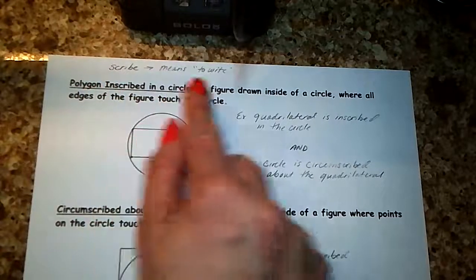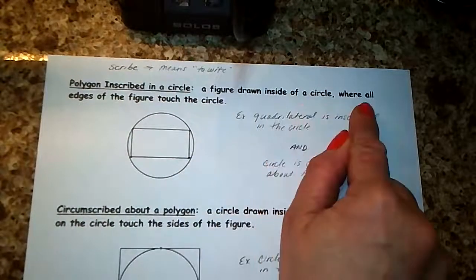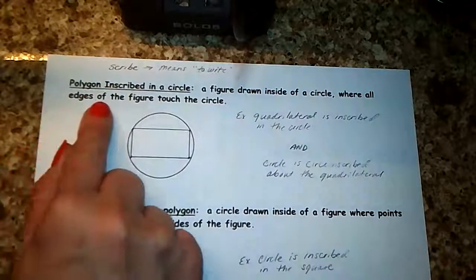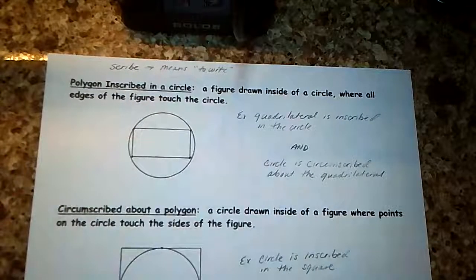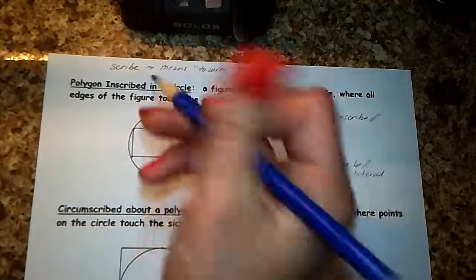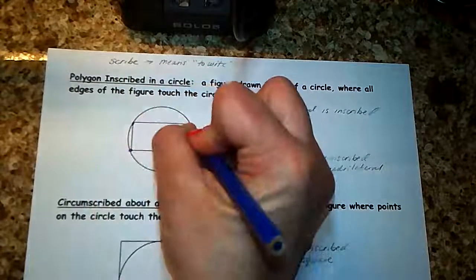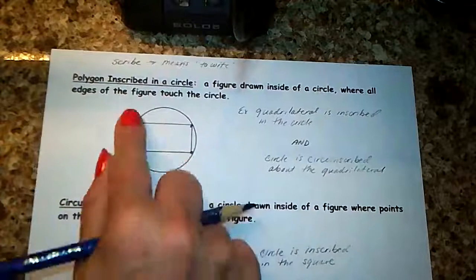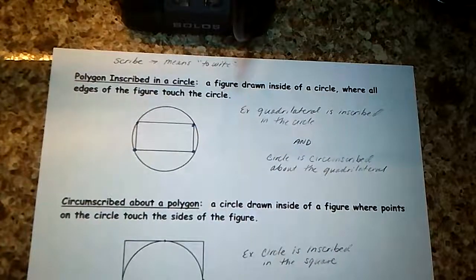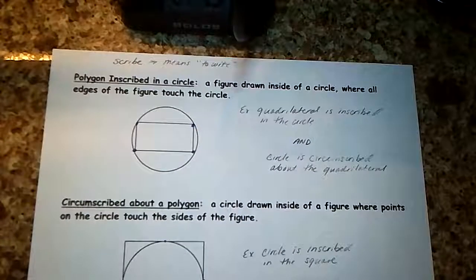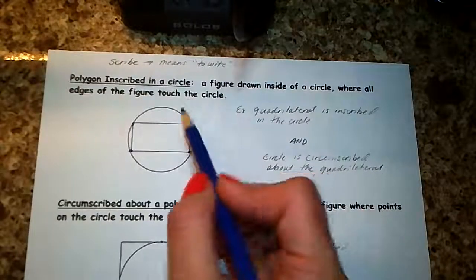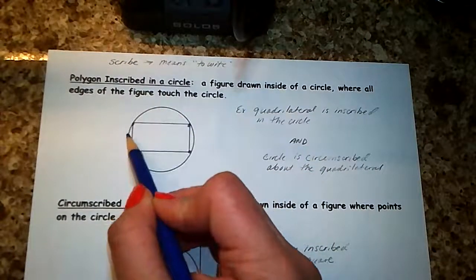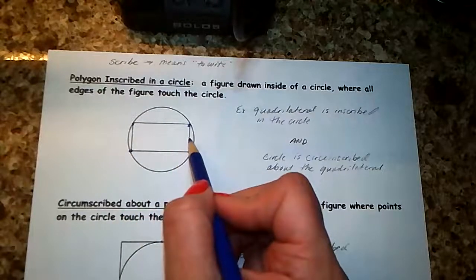A polygon inscribed in a circle is basically a figure drawn inside of a circle where all of the edges of the figure actually touch the circle. So in this picture here, this quadrilateral has all of its vertex points, all of its corners, touching the circle. So we say in this picture that the quadrilateral is inscribed inside of the circle.